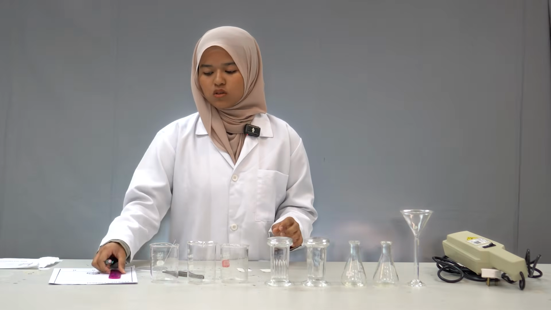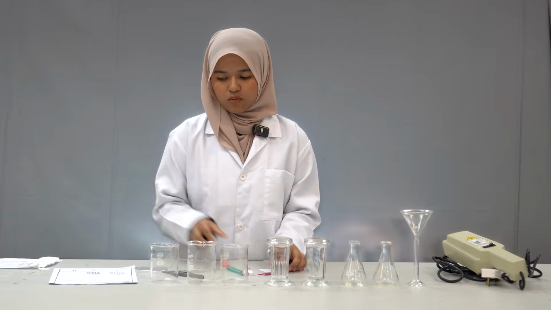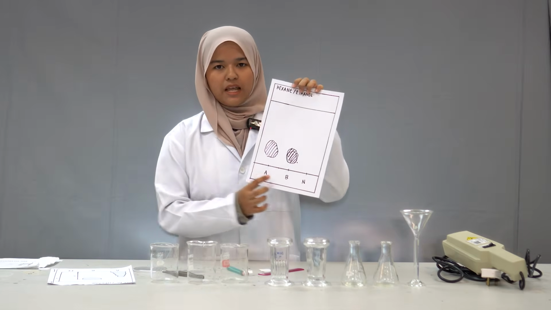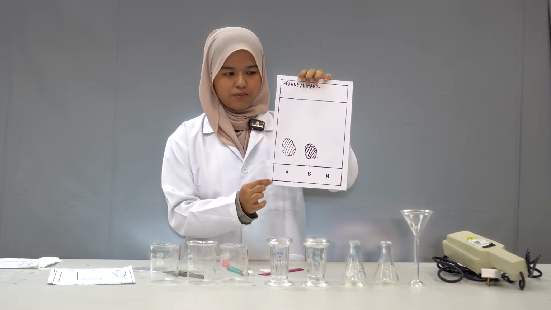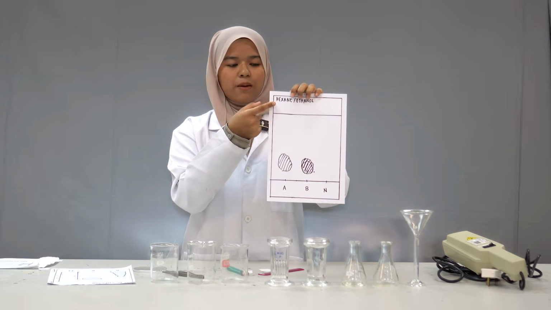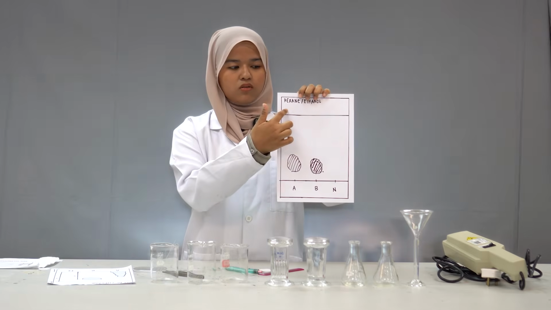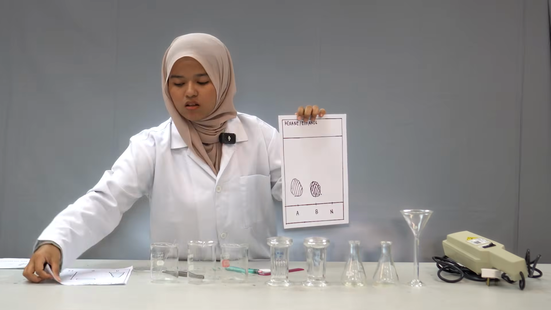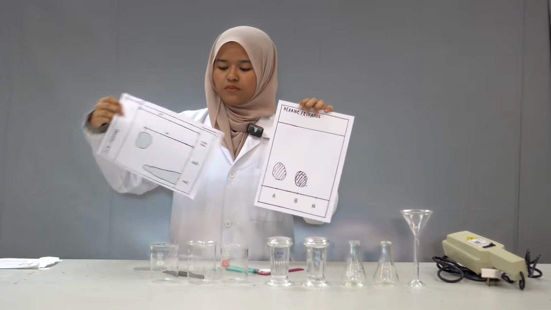First, we use a pencil and a ruler to make the baseline and the front line like this, 1 cm from the bottom and 1 cm from the top. Then you label each TLC plate for its solvent. This one is for hexane and ethanol, and this one is for DCM and hexane.